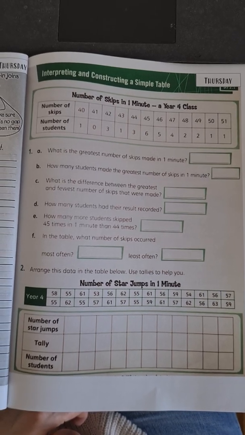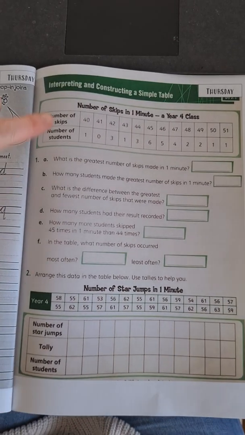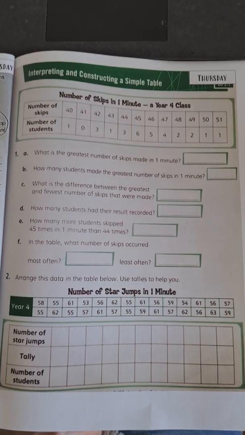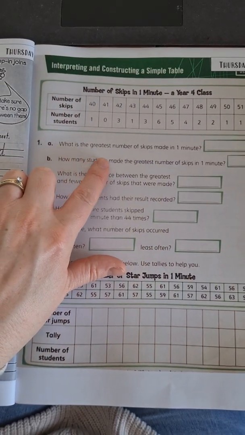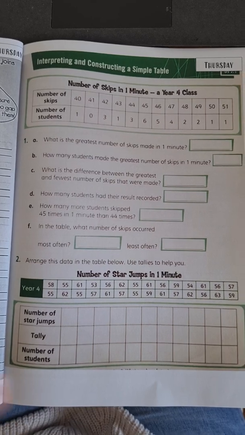Hi guys, today we're looking at tables. We have to interpret information from the table on the page. Question 1. What is the greatest number of skips made in 1 minute?